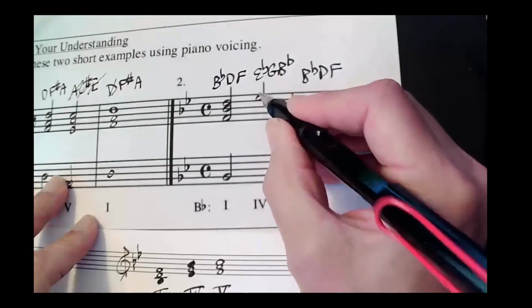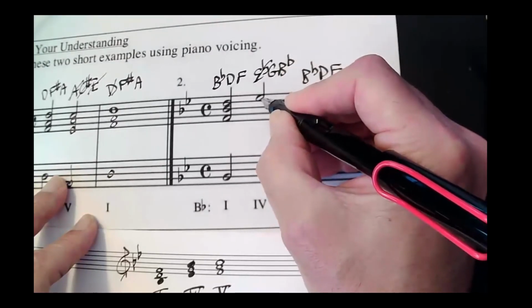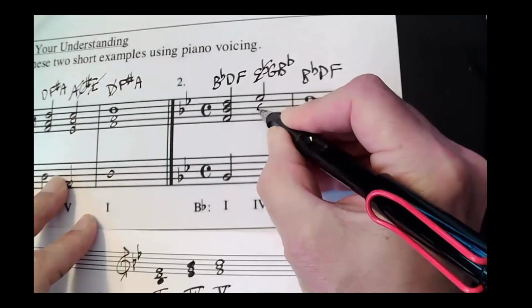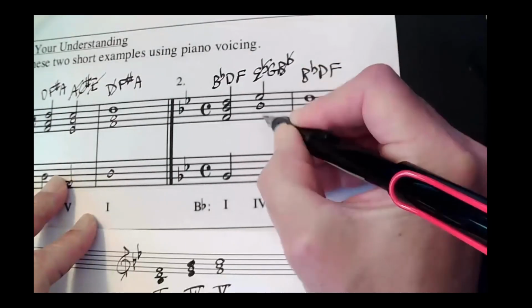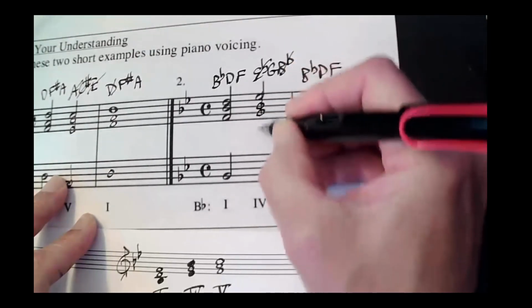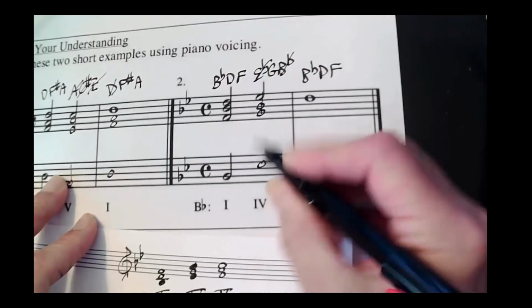The top note is E flat, that's the melody. I come down, and the next pitch I get to out of those 2 is B flat. I come down, the next one I get to is G. And what should I put in the bass? Of course, the root tone, E flat.